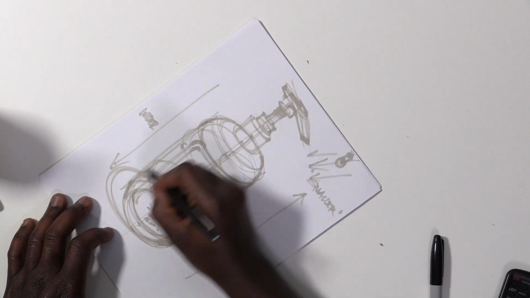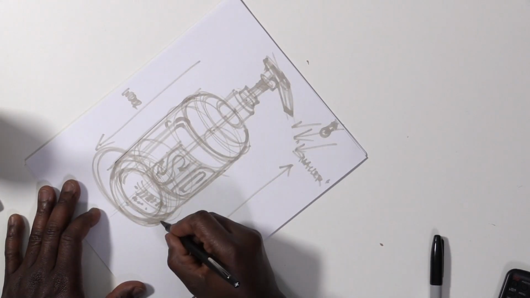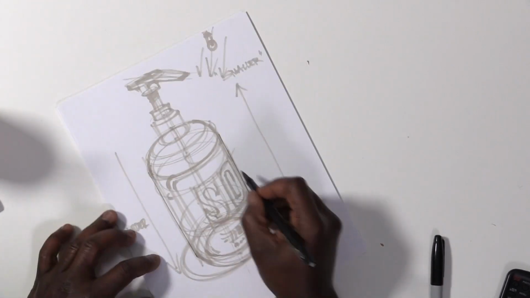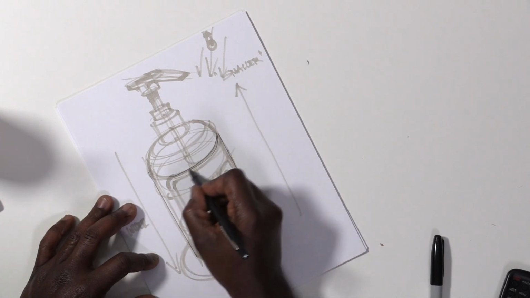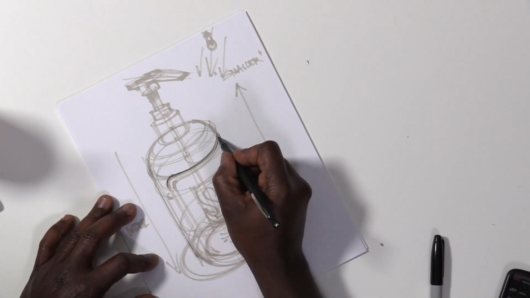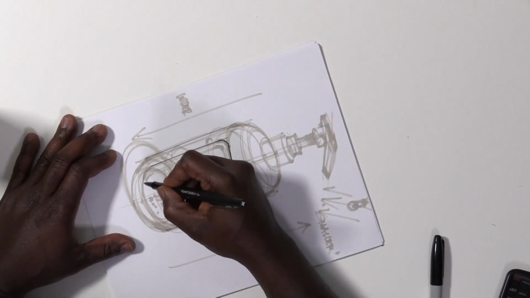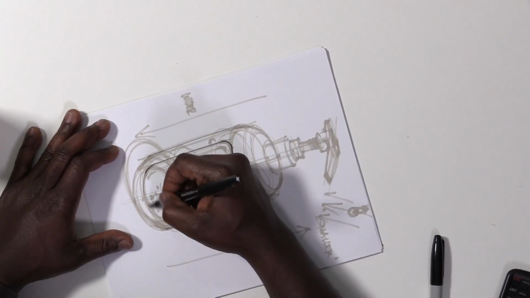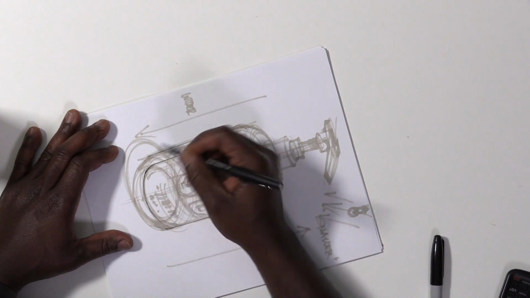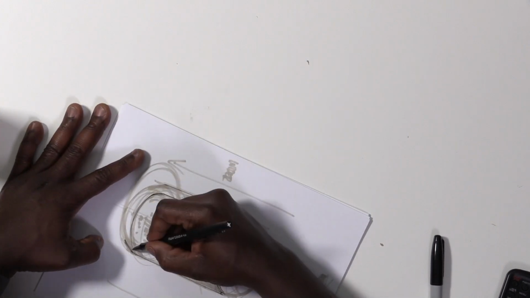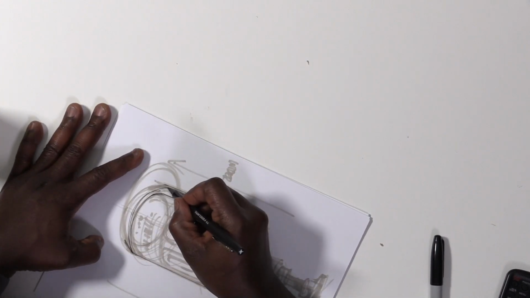And that way I can get nice, clean lines. I'm also probably going to overdraw my lines a little bit and not try and stress too much, but I do want to pay attention to accuracy and speed as I do this as well.